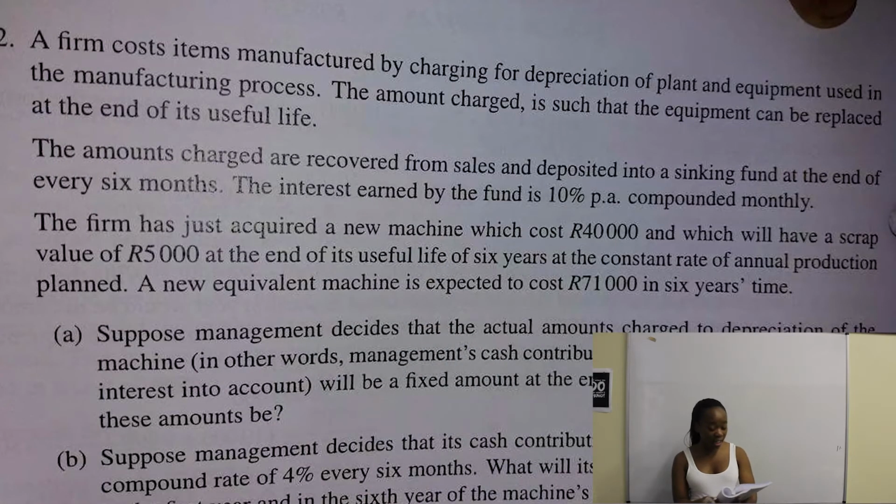The question reads, number 2, guys: a firm costs items manufactured by charging for depreciation of plant and equipment used in the manufacturing process. The amounts charged is such that the equipment can be replaced at the end of its useful life. The amounts charged are recovered from sales and deposited into a sinking fund at the end of every 6 months. The interest earned by the fund is 10% per annum, compounded monthly.